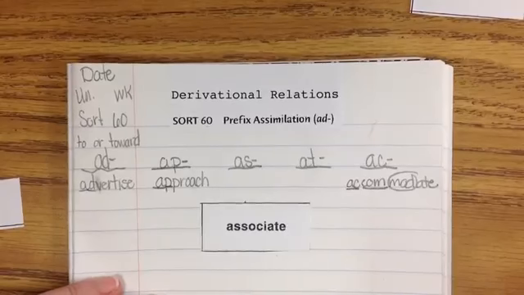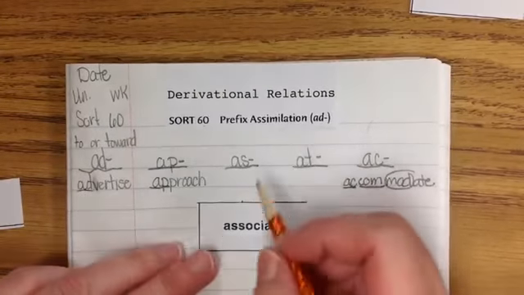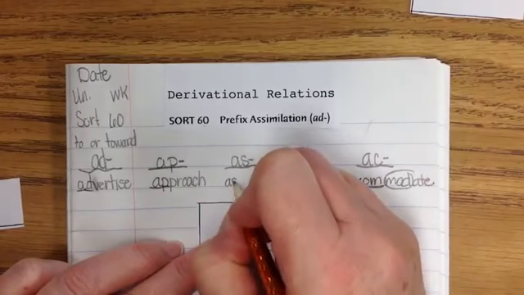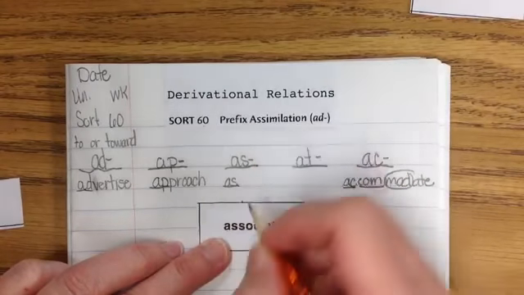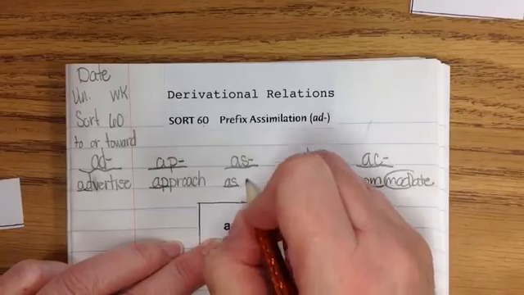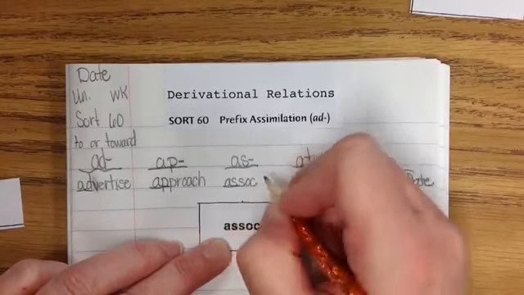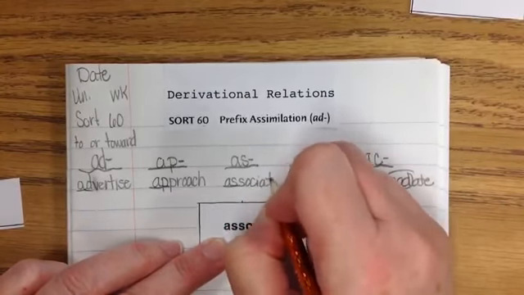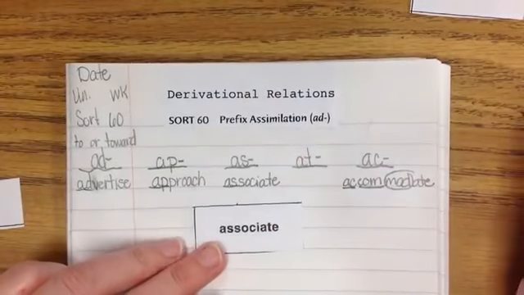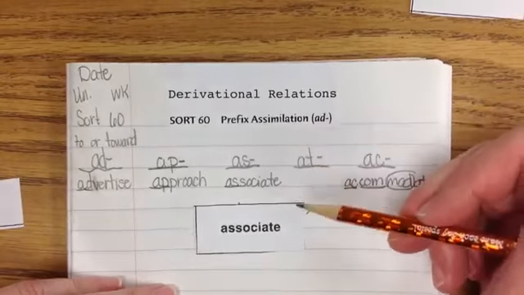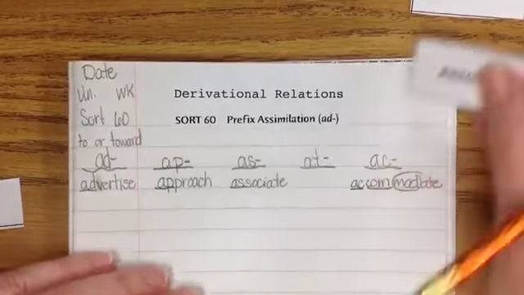Okay? All right, let's find another word. Associate. We have associative, but associate. All right, so the first AS is the prefix, and then you have sociate. S-O-C-I-A-T-E. Associate. So that's another one. All of these, that's what the assimilation means. You don't hear both S's.